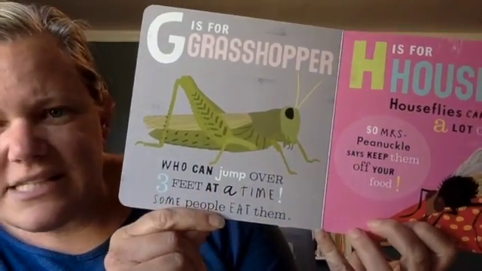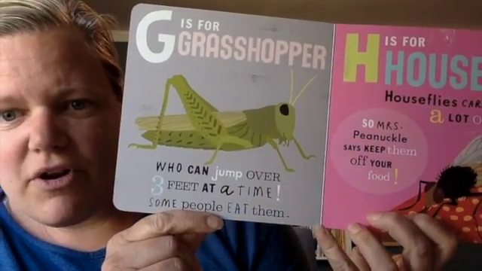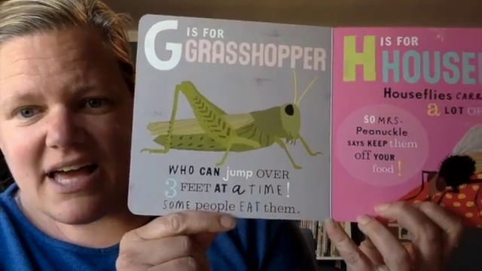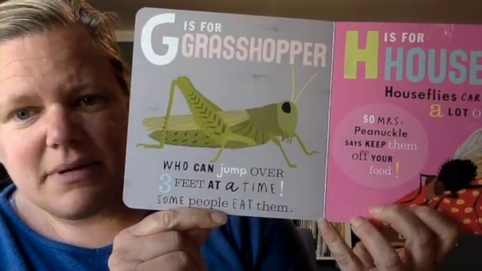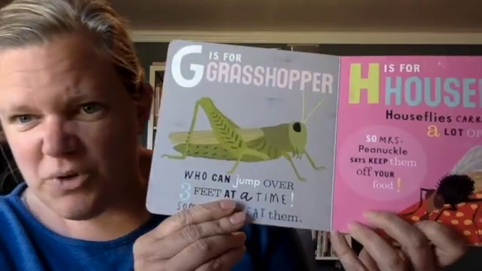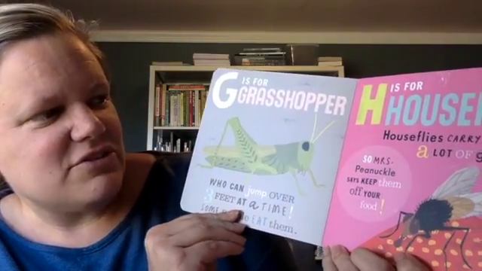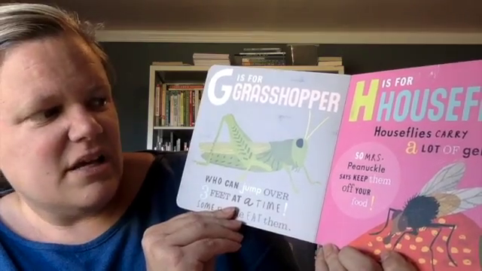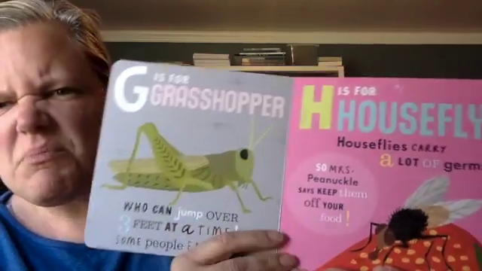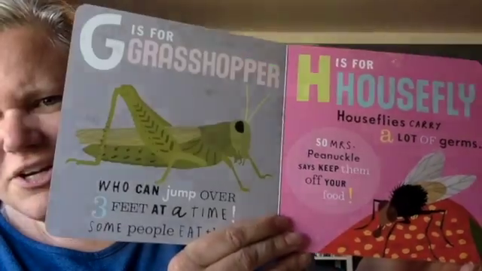G is for grasshopper, who can jump over 3 feet at a time. Some people eat them. Would you eat a grasshopper? H is for housefly. Houseflies carry a lot of germs. So Mrs. Pinochle says, keep them off your food. That's probably a good idea.